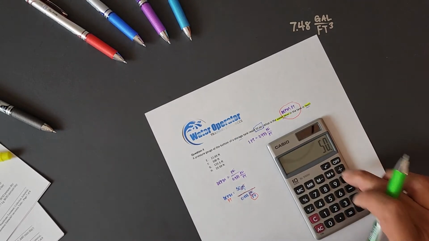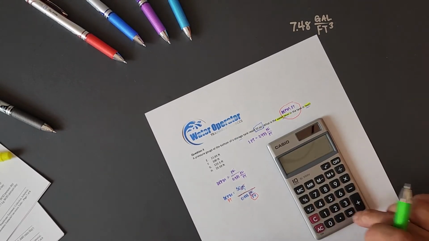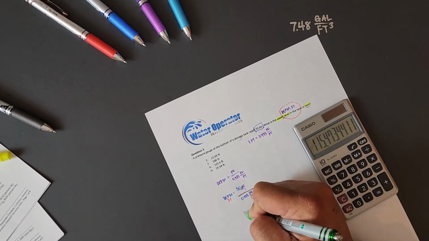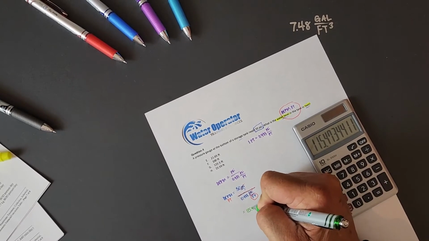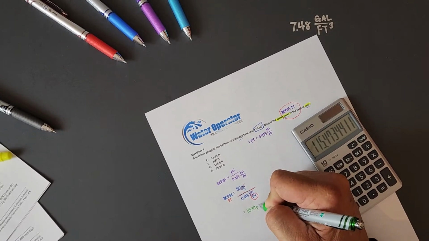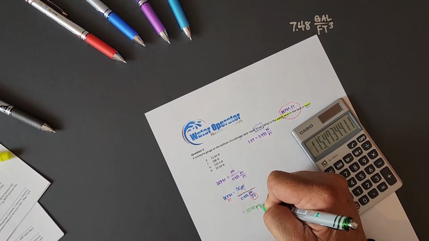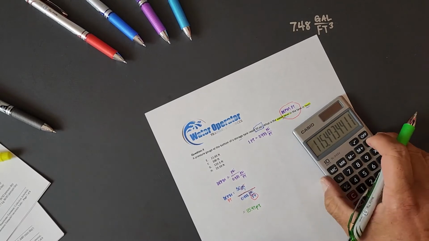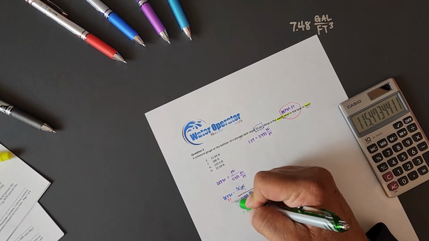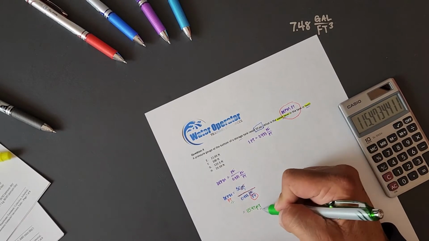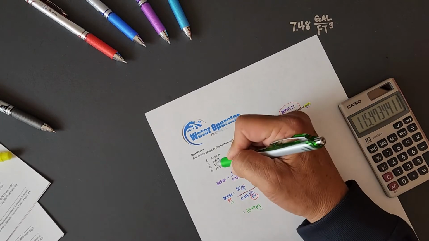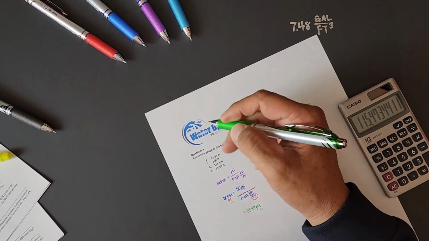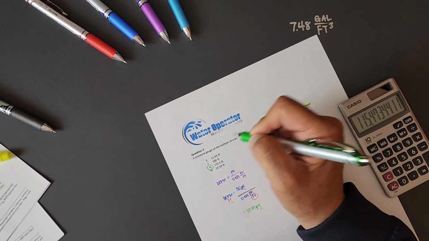50 divided by 0.433, and that's going to give us 115.47 feet. Had to double check my unit of measure. It's the same, 115.47. We can round that up to 115.5 feet. The answer is G.